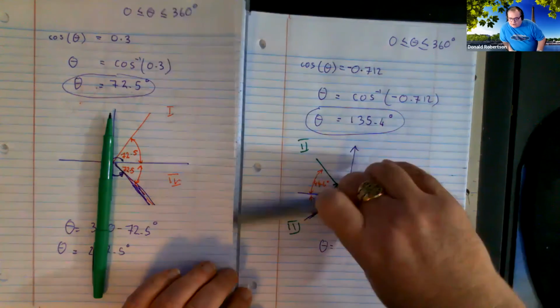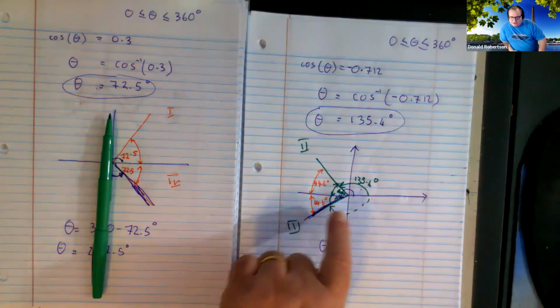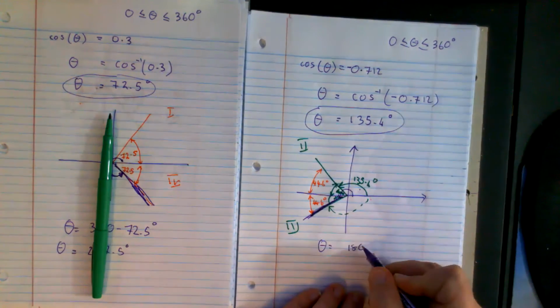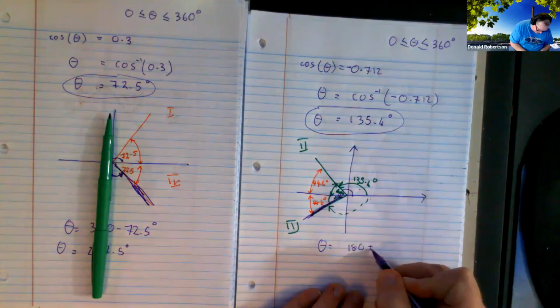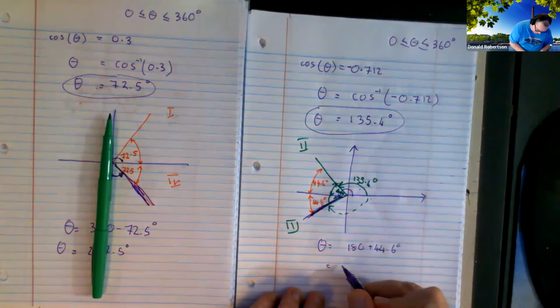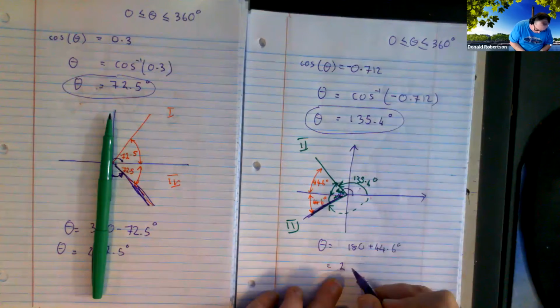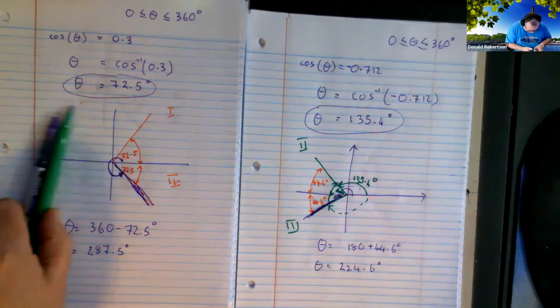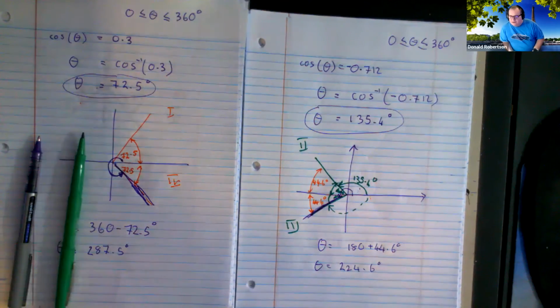What calculation will I do to get that second answer? That'd be 180 plus 44.6, and that ends up being 224.6 degrees.